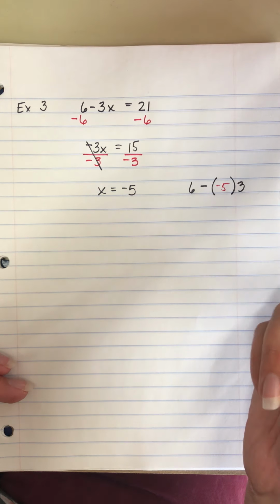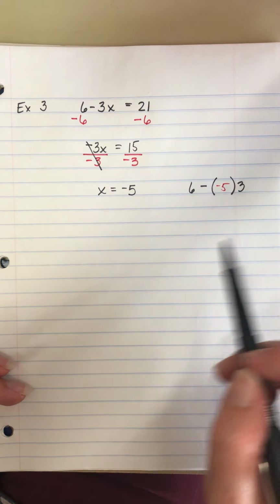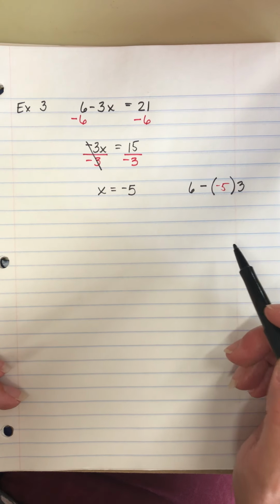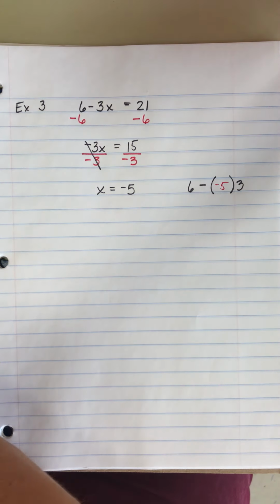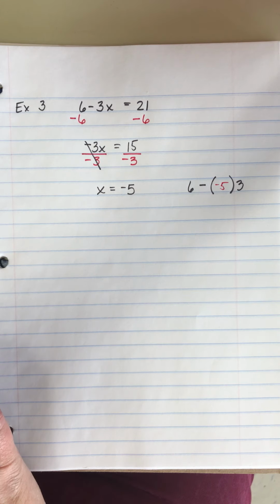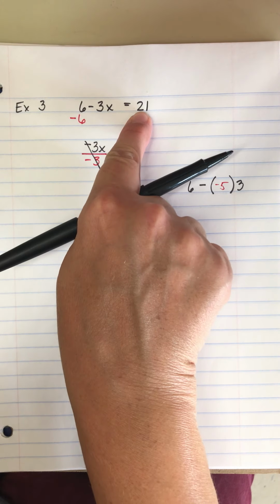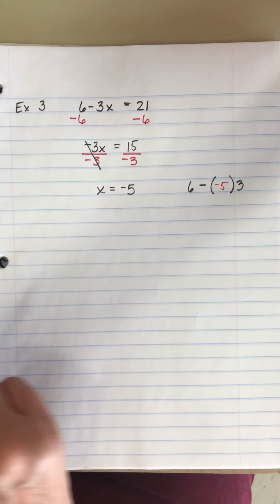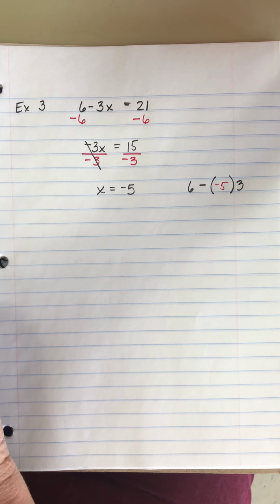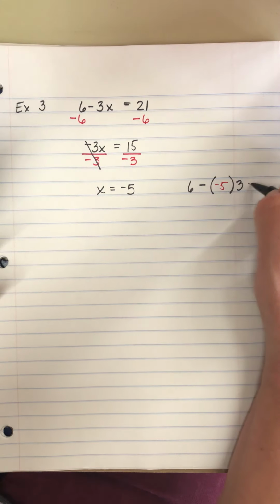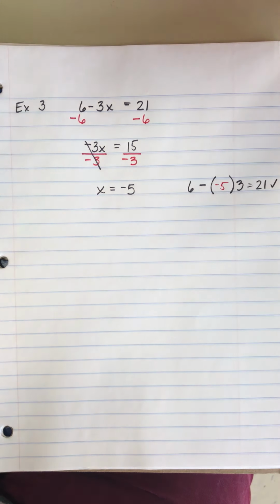Oops, sorry, I flipped those, but you should, multiplication property, still get the same thing, okay? And make sure that you get 21 here, whatever the answer was, right? So 6 minus -5 times 3, I get 21. So it checks out. I did it right.